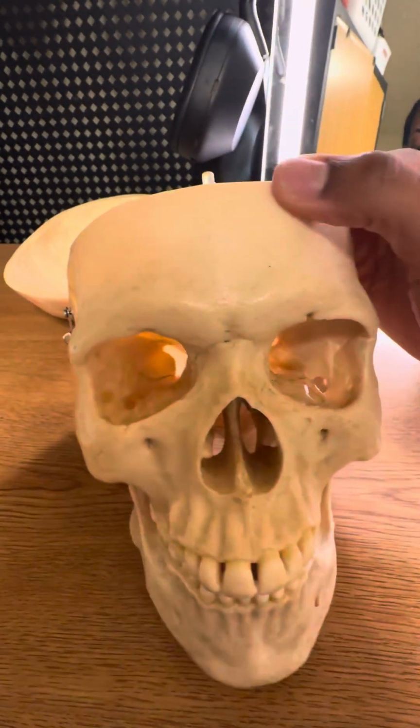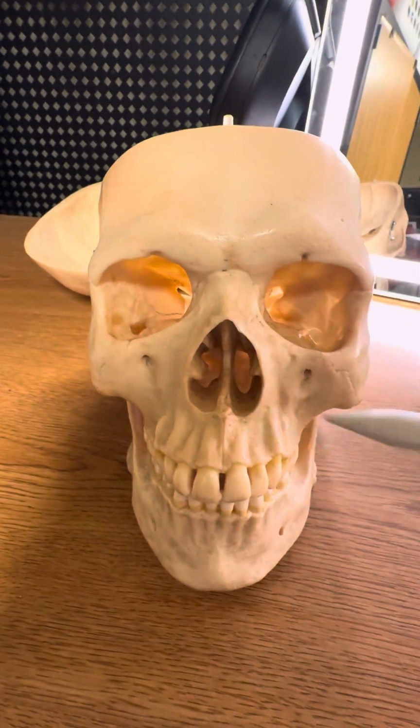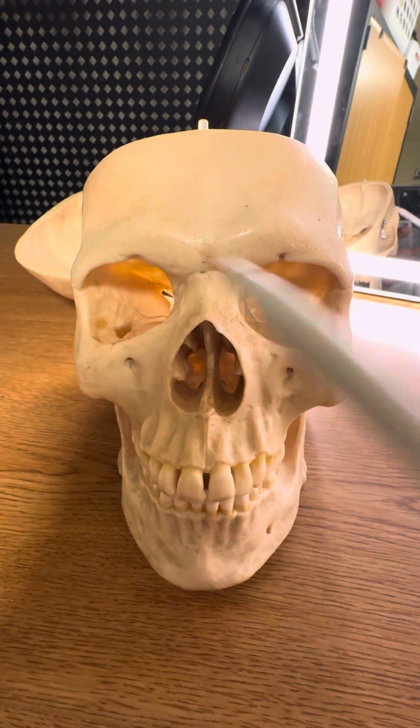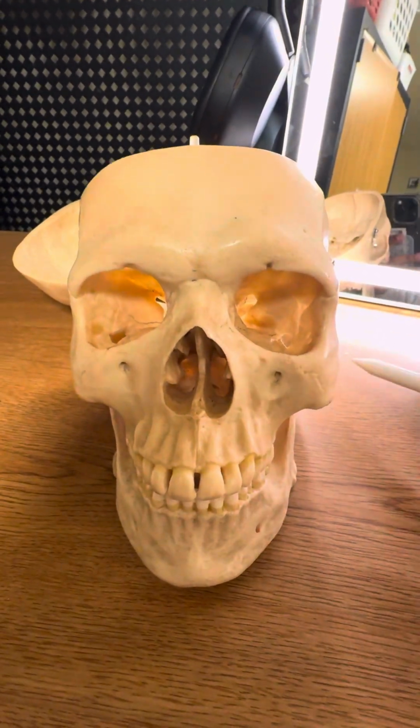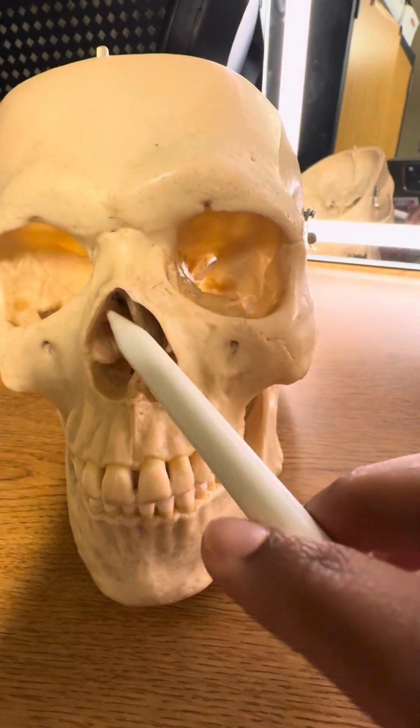And then the superior nasal concha is really difficult to see. I was having trouble pointing it out from the textbook and stuff, so I'm not going to point that out just because I'm not 100% sure on it. But the middle nasal concha is this one.